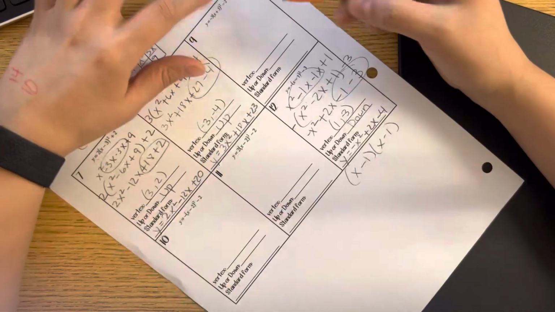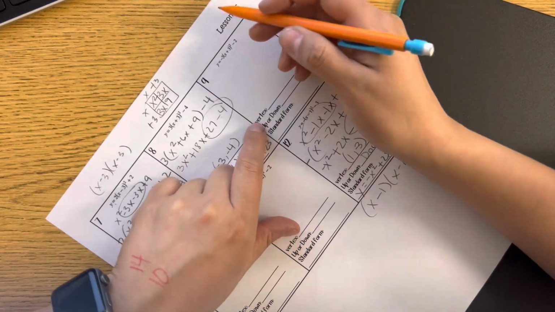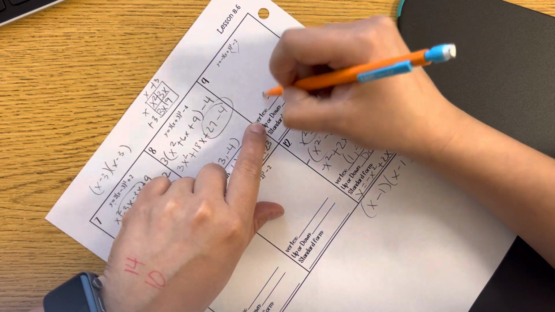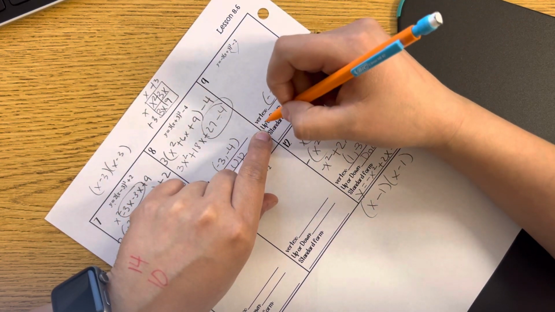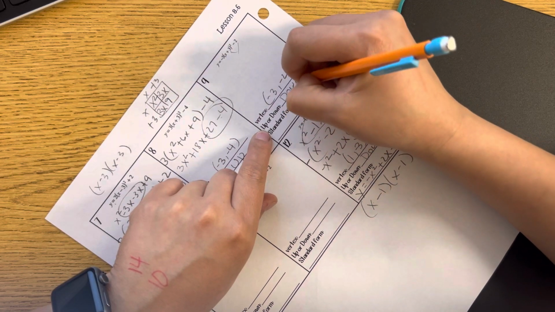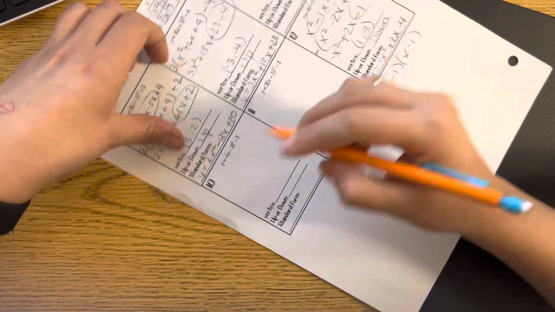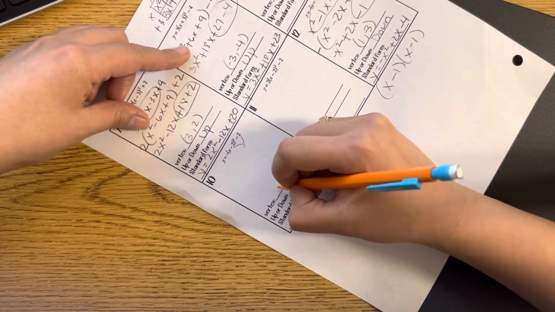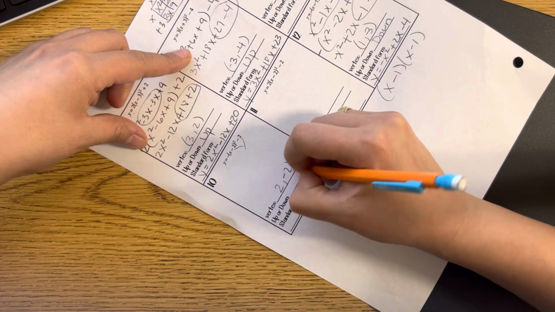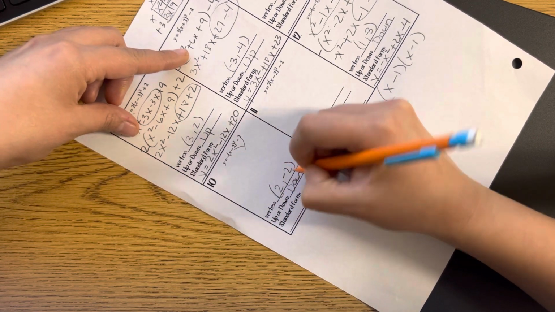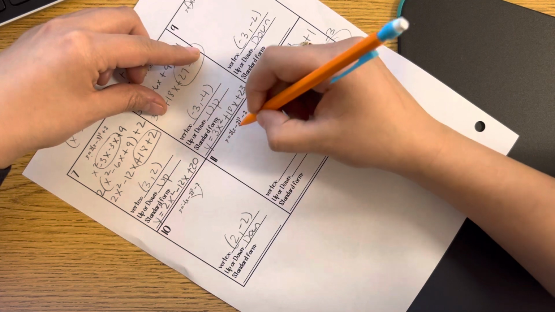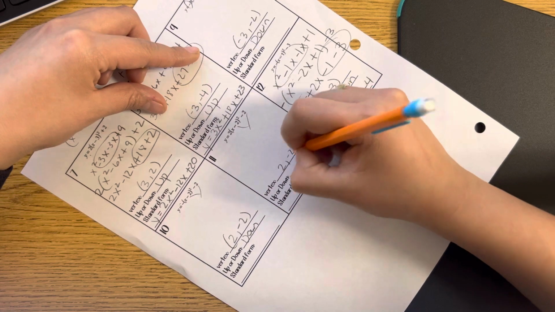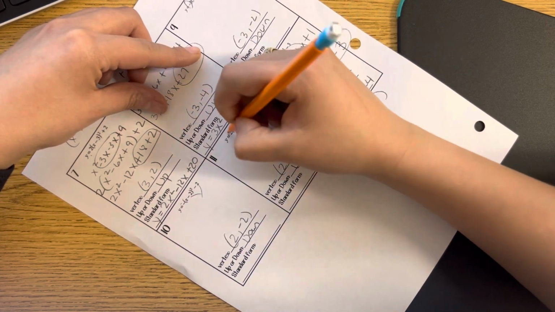Now I'm just going to focus more on just the components. So vertex here is 3 and negative 2, but the 3 becomes negative 3. Negative 2 is still negative 2. I know it's going to open down because of the negative out in front. Number 10, the vertex is negative 2, but when I bring out that first negative 2, it becomes positive 2. I know it's going to open down as well because it's negative. Number 11, negative 2 again. The negative 2 becomes positive 2, and it's going to be negative 2 for the y. It's going to open up because it's positive out in front.